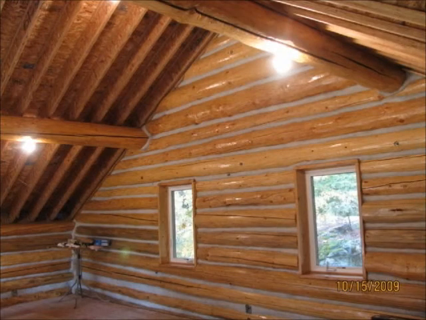Now, since I chinked the wall before I put the ceiling boards in, you have the problem of getting that interface between the chinking and the ceiling board nice and tight. And to achieve that, I jammed a scrap 1x board into the pocket and then chinked up against that scrap board. And in this picture you can see it.